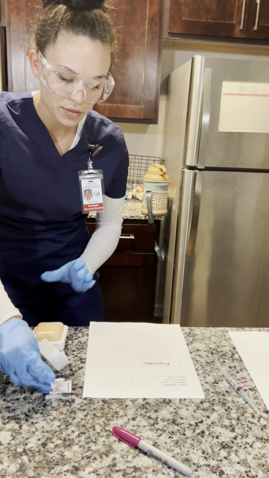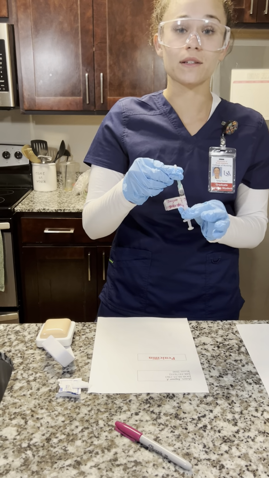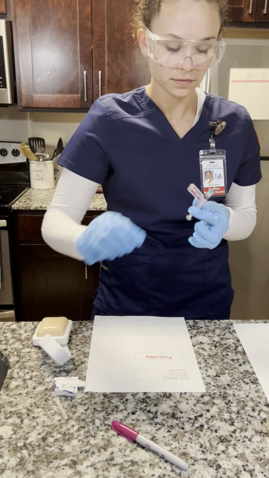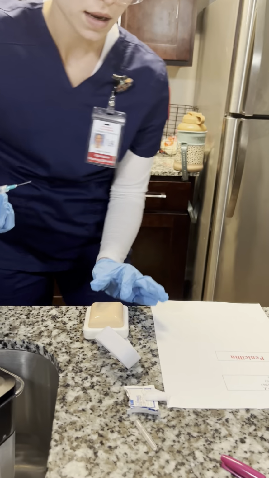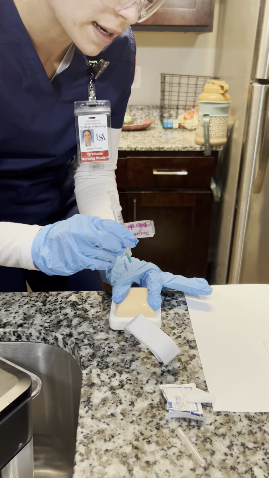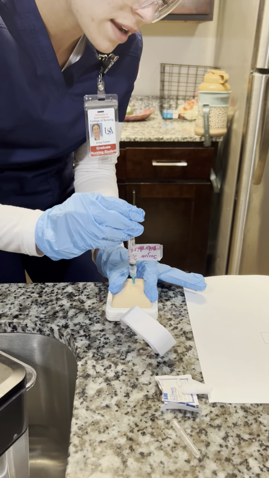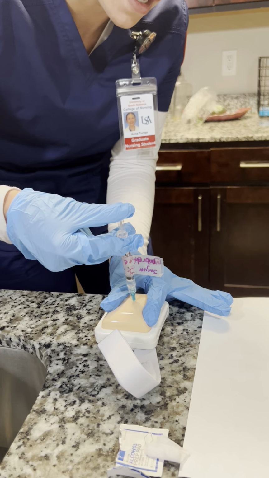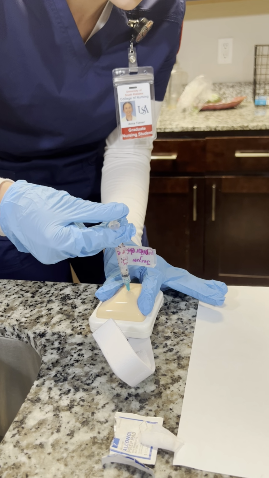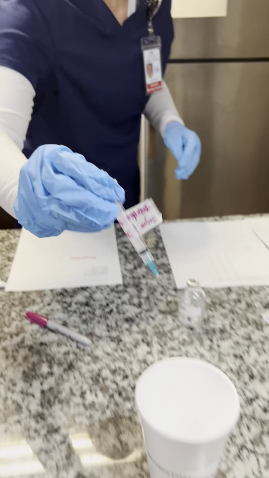Okay, and now that I'm done with that, I'm going to grab my syringe. I'm going to take the top off of my syringe. Okay, I'm going to spread the skin, since this is intramuscular and morphine. I'm going at a 90-degree angle. I'm going to aspirate for blood, and there is none, so I'm going to slowly inject the morphine. And I'm going to pull this out. I'm going to put this into the sharps container.